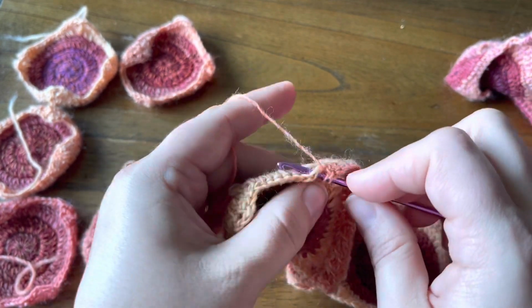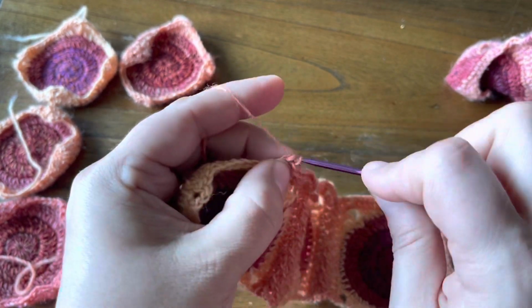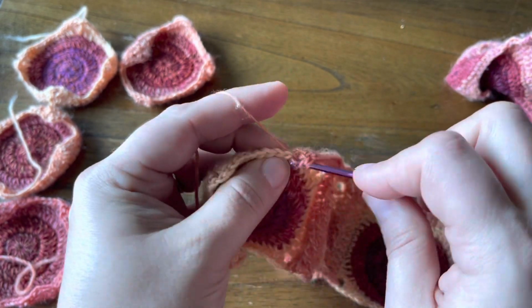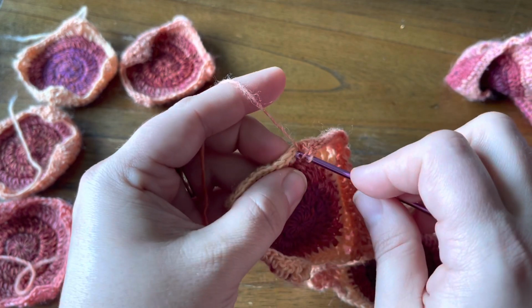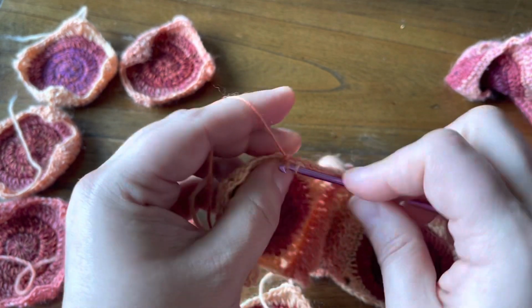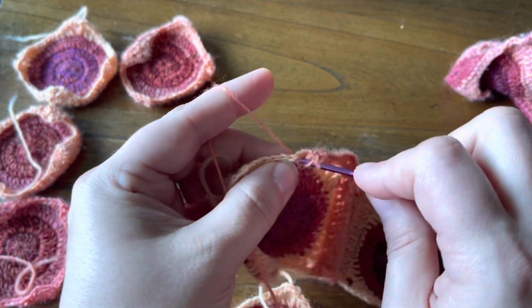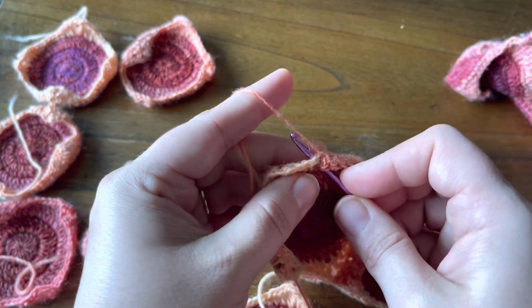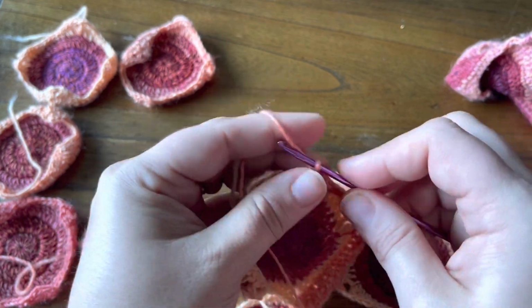And I would call that, on my written pattern in my blog post, the end of kind of part 1 of this join, because that's going to be all of your first row joined on in this long column of squares. All right, so I'm almost at the side here.